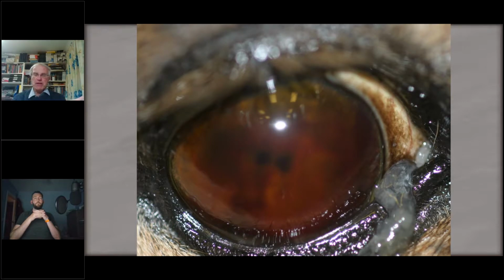And it'll just peel off. It'll just make an awful mess. And it's a good thing to do.